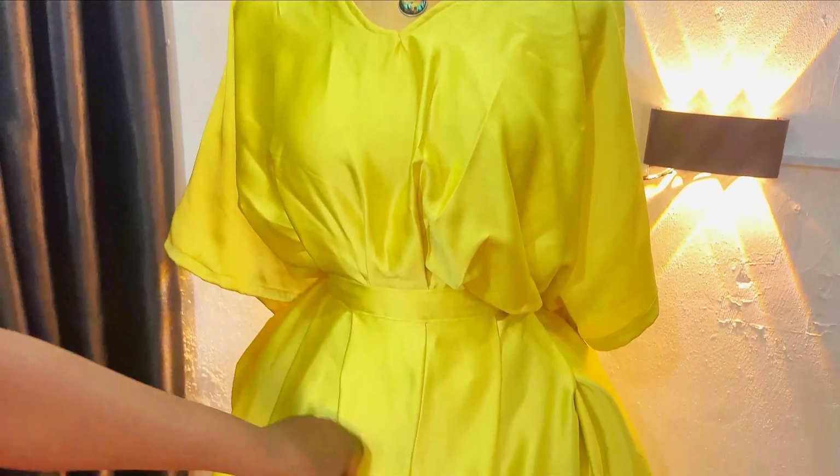So you can do this. I used about 4 yards of fabric for this. So around 4 yards to 4.5 yards of fabric was what I used to get this.